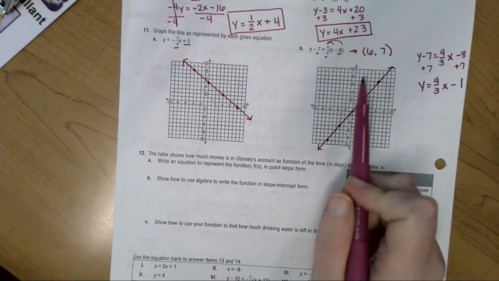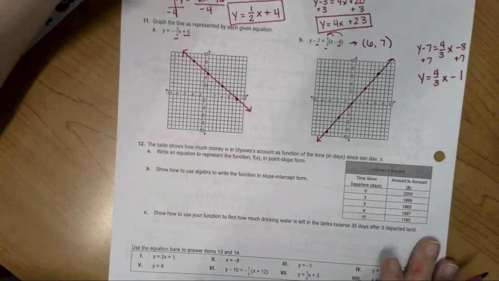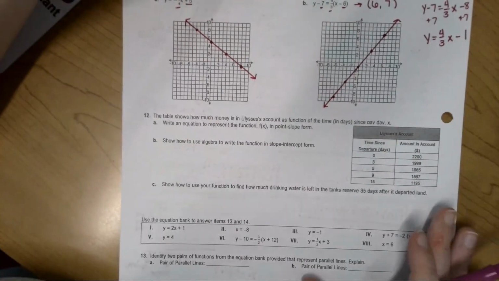But you can just start with your point and follow your slope there. Does not matter. They're both correct.